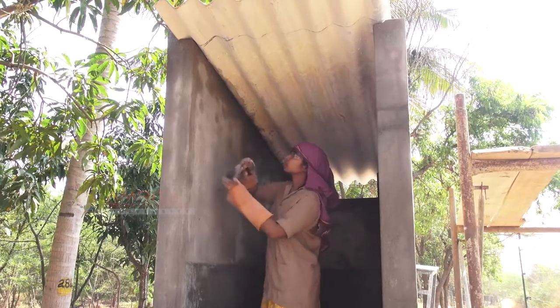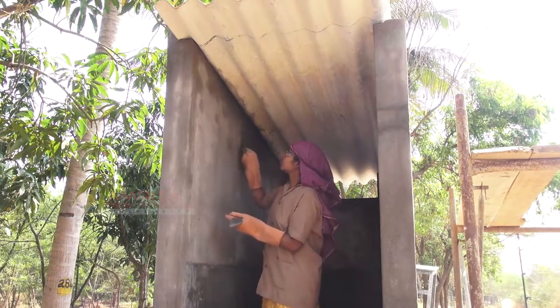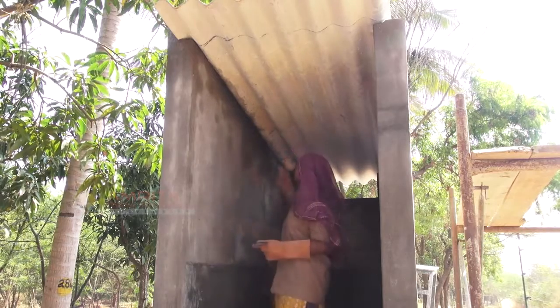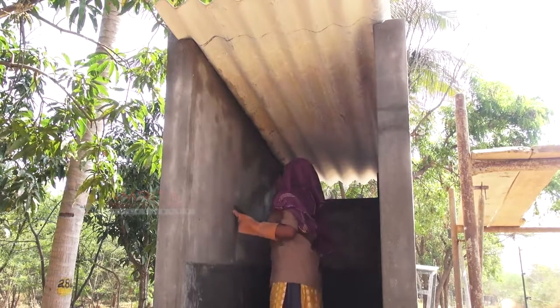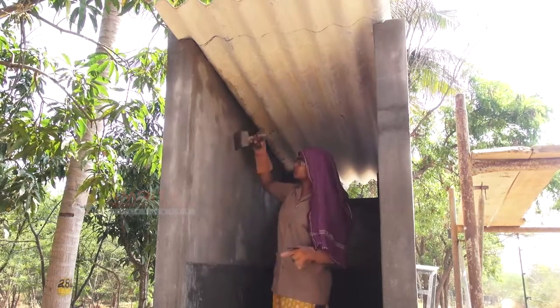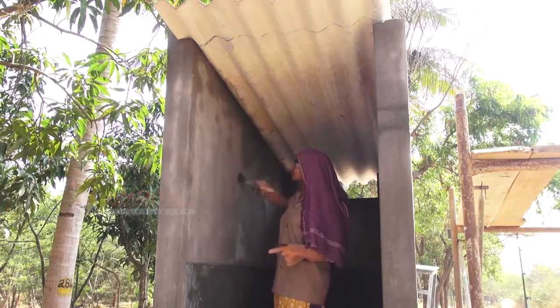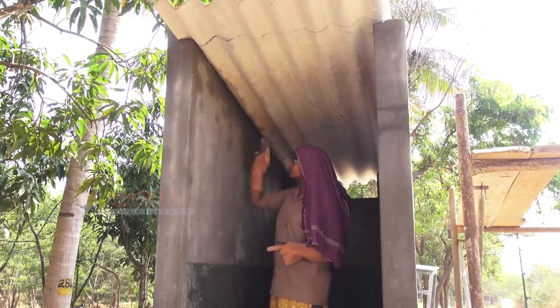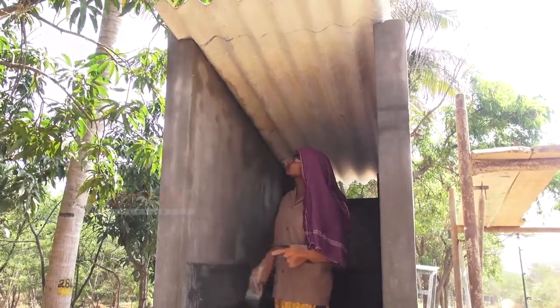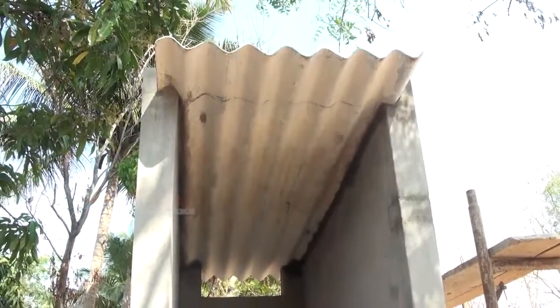Finally, finish the surface with a paintbrush. Repeat the same procedure on the other side of the roof as well. You have now completed erecting the roof for the toilet.